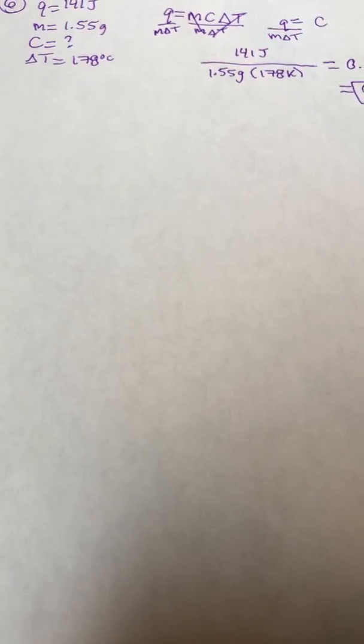When 435 joules of heat is added to 3.5 grams of olive oil at 21 degrees Celsius, the temperature increases to 85 degrees Celsius. What is the specific heat of olive oil? Once again, another question having us find C. So we are going to plug in our variables we're given.